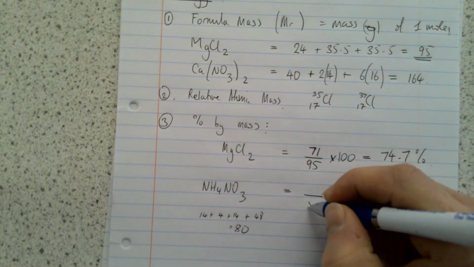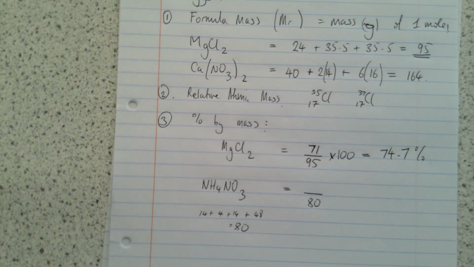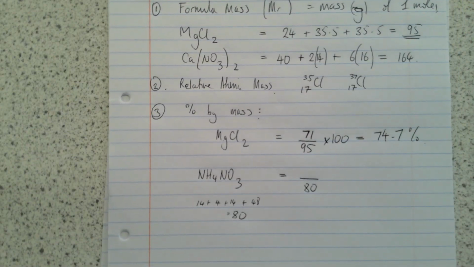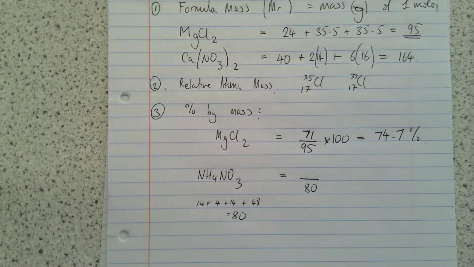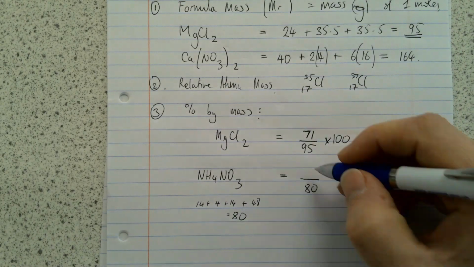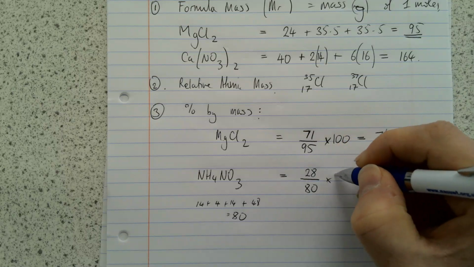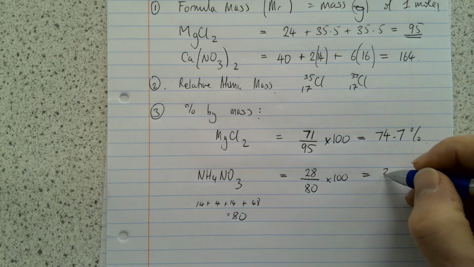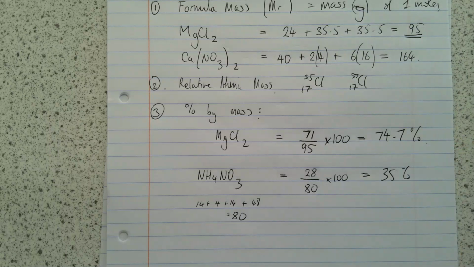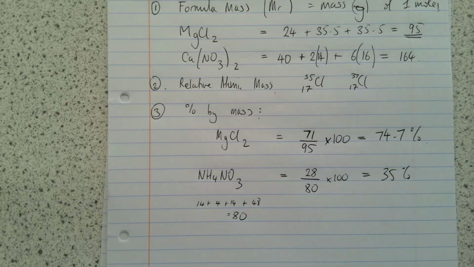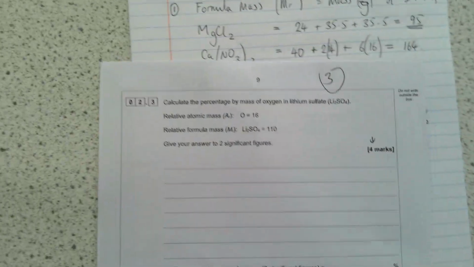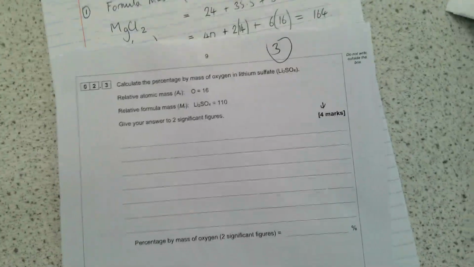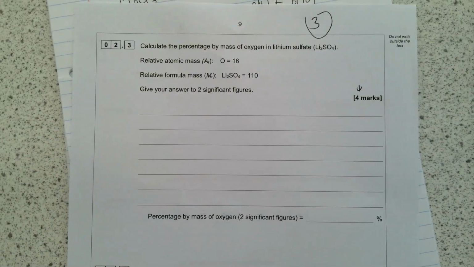So it's a percentage of nitrogen that's making up that 80. And there are 2 nitrogens. Each nitrogen has a mass of 14, so it's 28 divided by 80 times 100. Right? Really easy skill. A couple of dead simple marks that people often miss out on, 35%. And that came up in 2023. And it was 4 marks, believe it or not. 4 marks for this skill. It's such an easy skill.